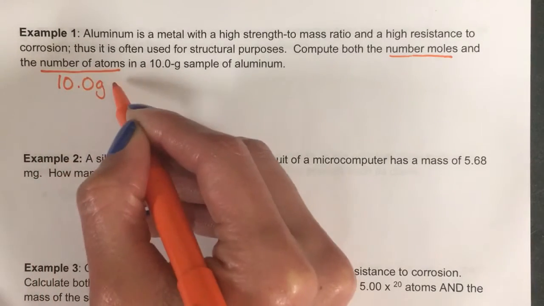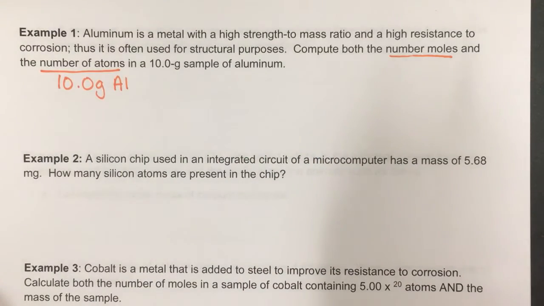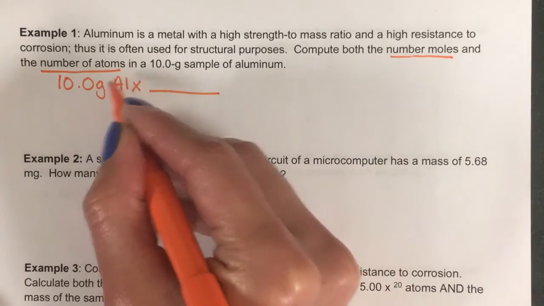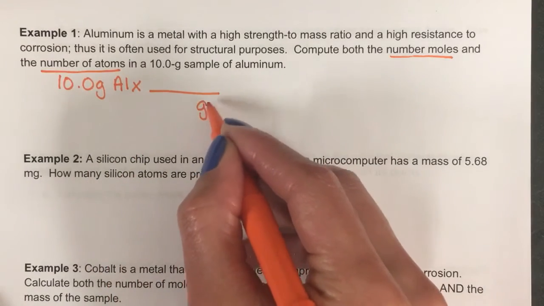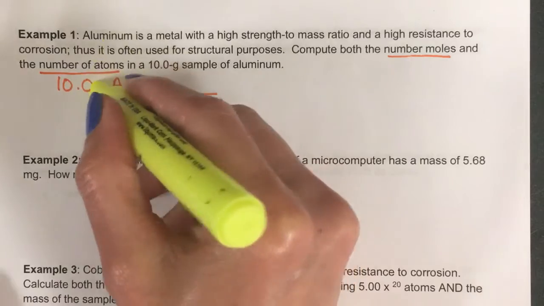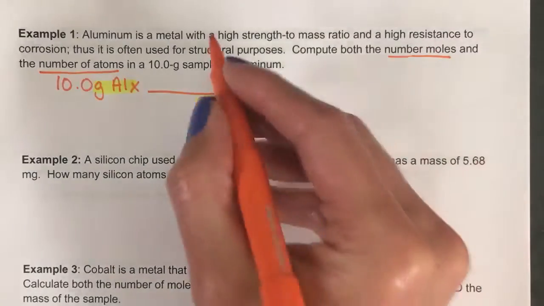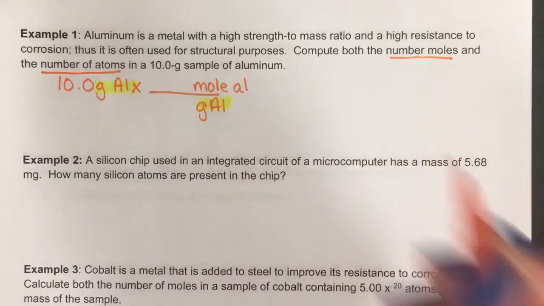So I've got 10 grams of aluminum. Now, just like I did before with conversions, because I'm starting with grams of aluminum on top, in order to make them go away, I have to put grams of aluminum on the bottom. So this will allow these units to cancel. Instead of grams of aluminum, I want moles of aluminum.